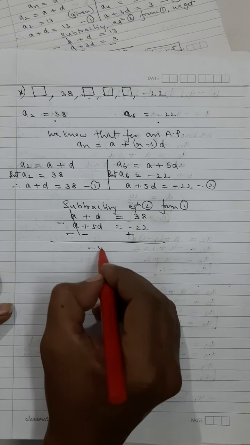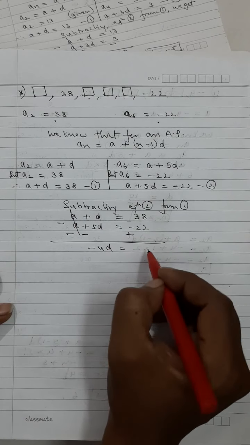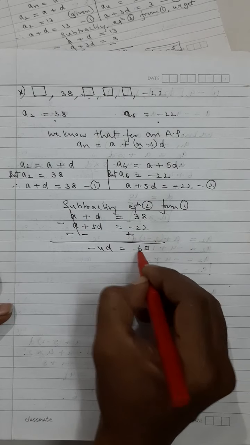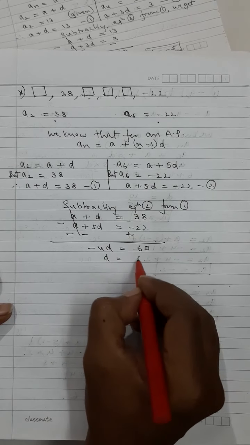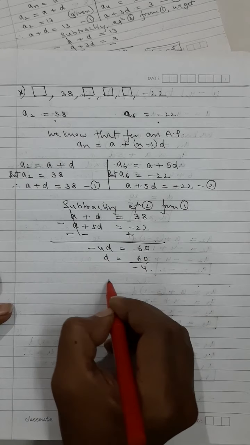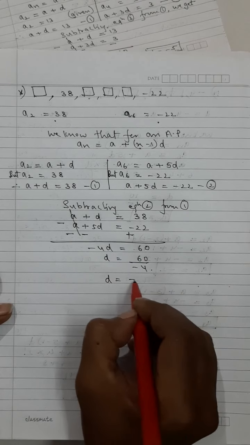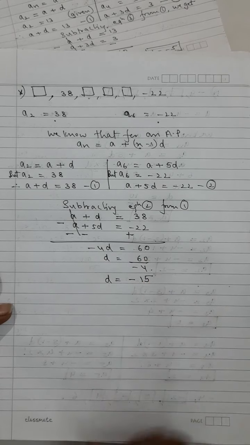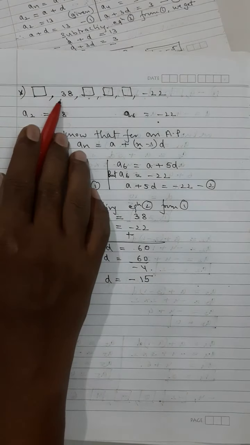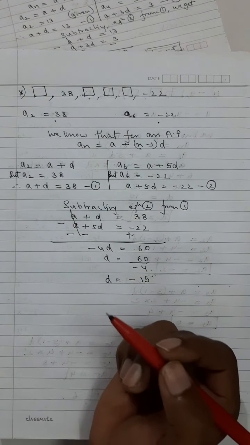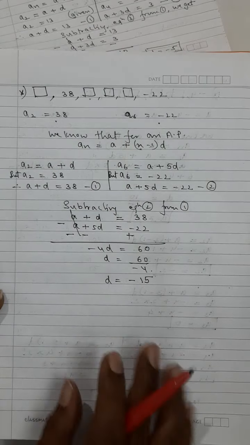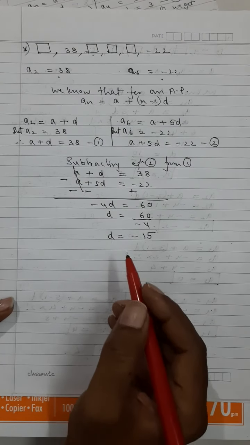D minus 4D will give you minus 4D. This will add up to 60. So D is equal to 60 upon minus 4, so D is equal to minus 15. This is reducing from 38 and going down to minus 22. So D is equal to minus 15 is probably correct.